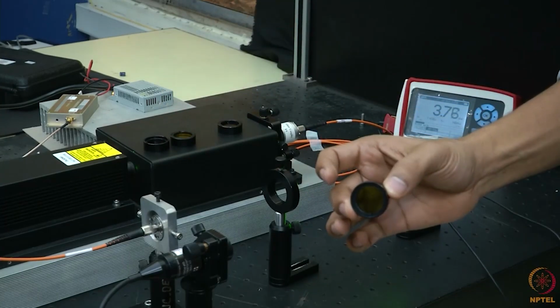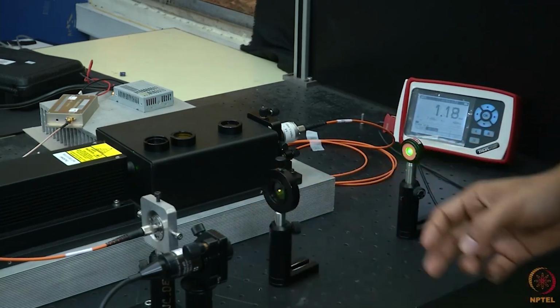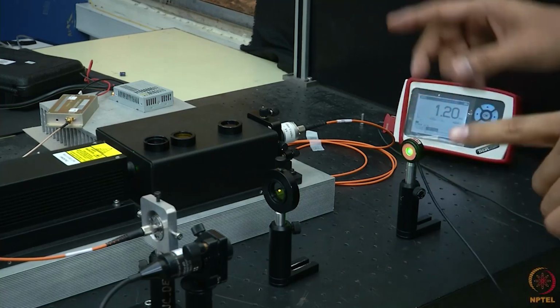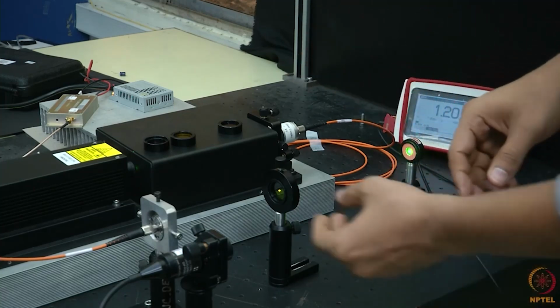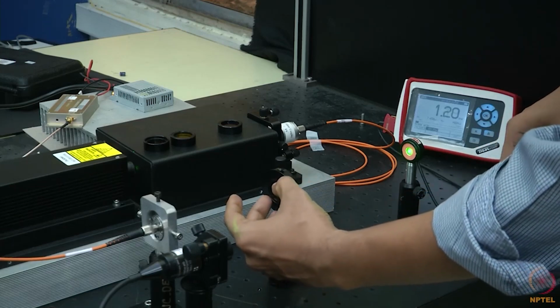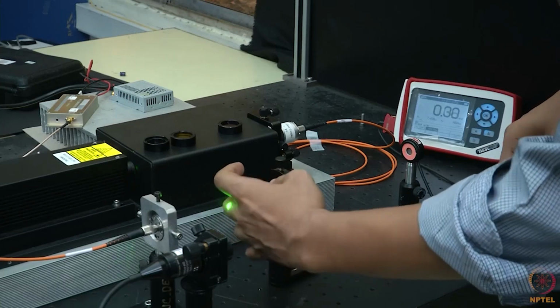This is my green filter. You can see the power is sufficiently high, 1.19 milliwatt. Okay, fine, not much difference between yellow and green, because they are pretty close. Maybe it is the filter design, but you can still say the green filter is allowing green light to pass, and it's blocking red.